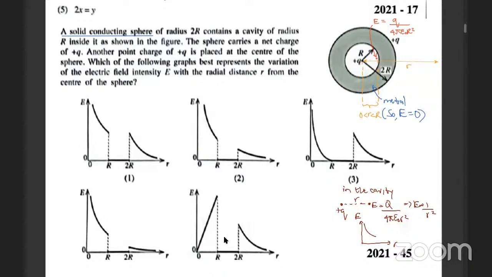This is definitely wrong, because this starts from 0 and increases. And this is wrong because it goes up to 0. It is not 0. It will have a fixed value. And moreover, we know that whenever you have a plus q charge inside like this, a negative q charge will be induced on the internal surface of the sphere. I mean, when you have a positive q charge inside, electrons of negative q charge will get attracted towards the inner surface.